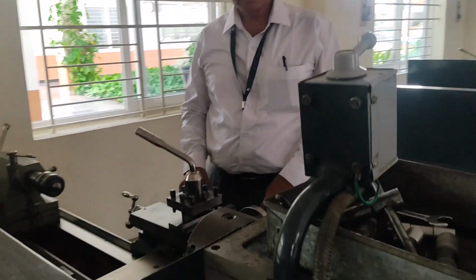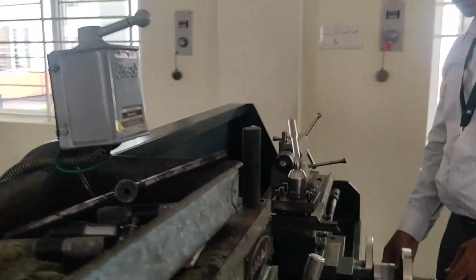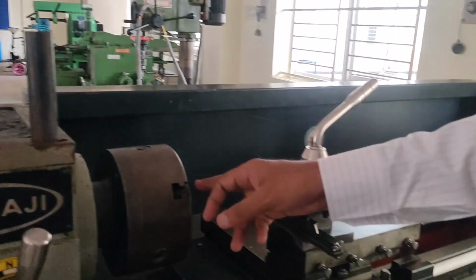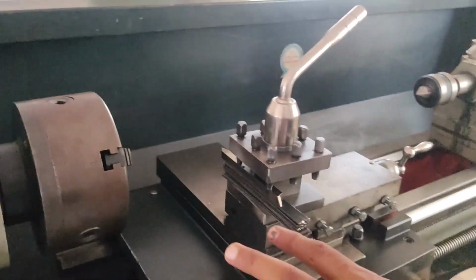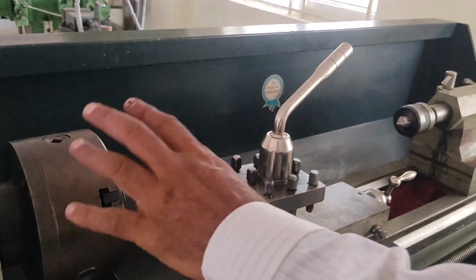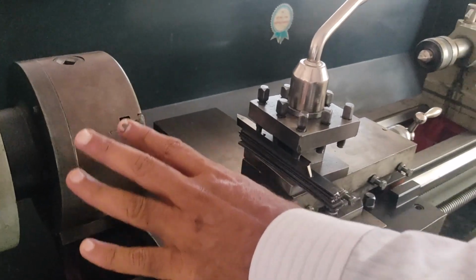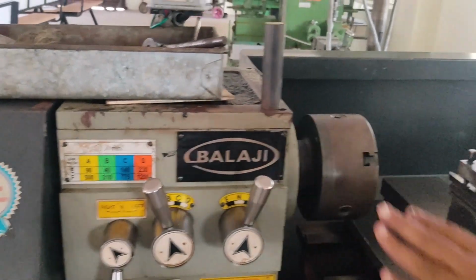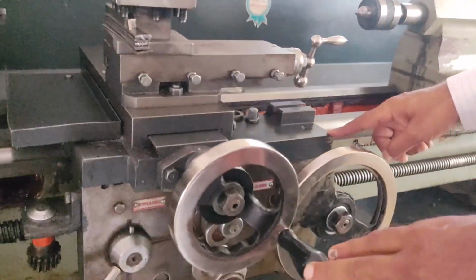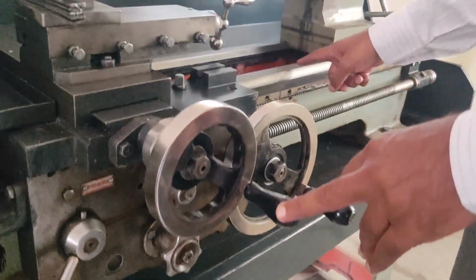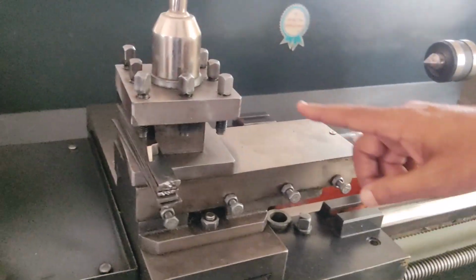Let us see how to conduct the facing operation using the machine tool. Now the workpiece has been fixed here. This is a 3-jaw chuck, and there are two types of chucks: one is the 3-jaw chuck, another one is the 4-jaw chuck. This is the headstock, and this is the tailstock. This is the dead center. This is the carriage. This is the lead screw. These are the guideways. This is the tool post and tool holder.